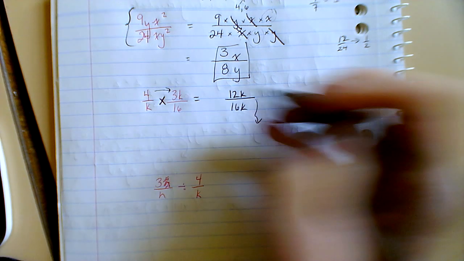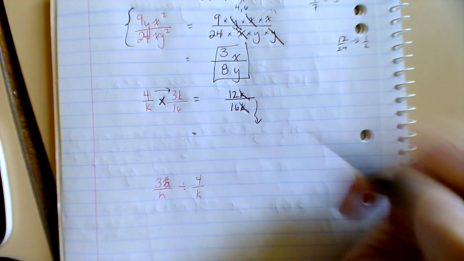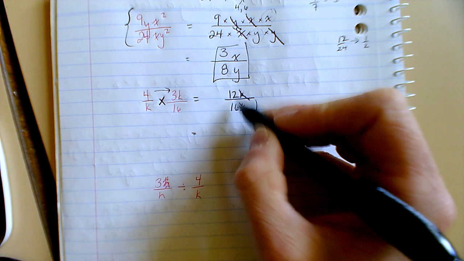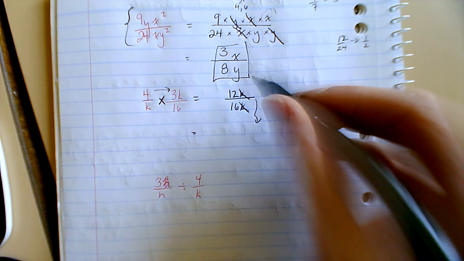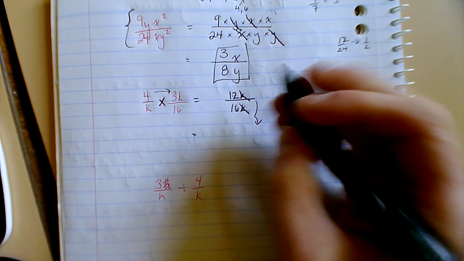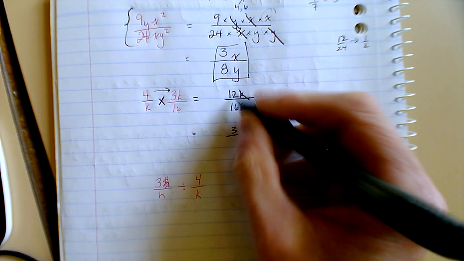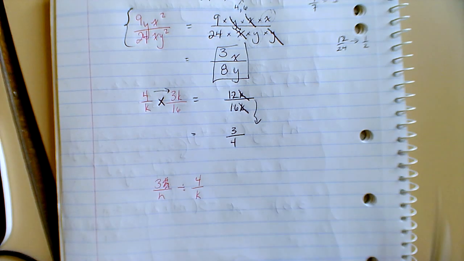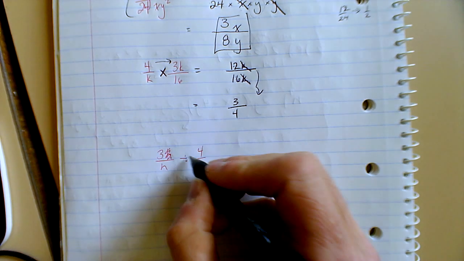And now we look to see if we can reduce that. We're going to simplify it further. We have a k on the top and a k on the bottom, so those cancel out. I know those are both divisible by 2, but that's not their highest common factor. I also know they're divisible by 4 by experience, so I divide 4 out of both of them to get 3 over 4. And there you go, that's simplified all the way down.